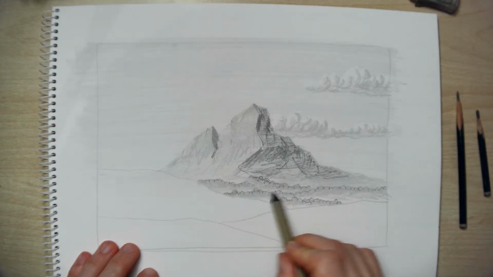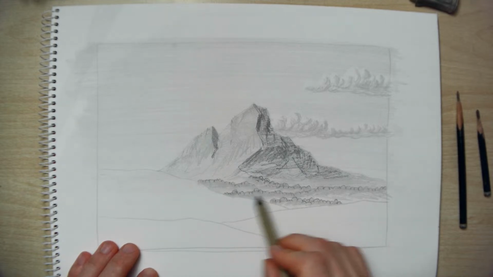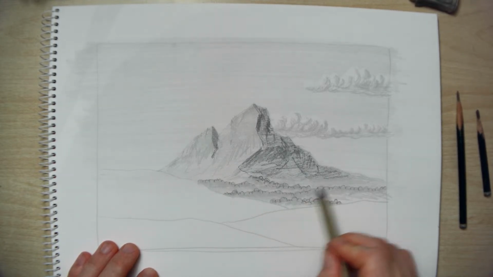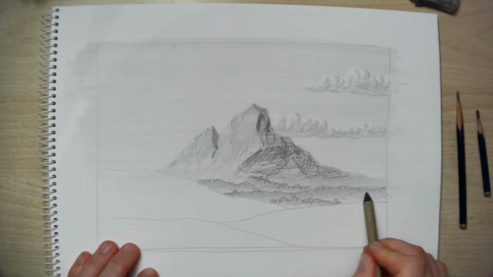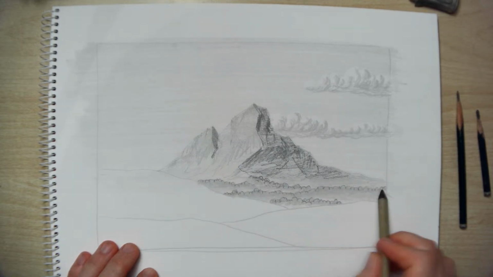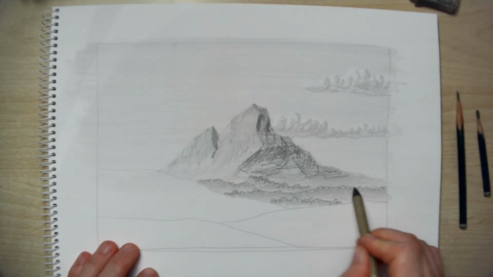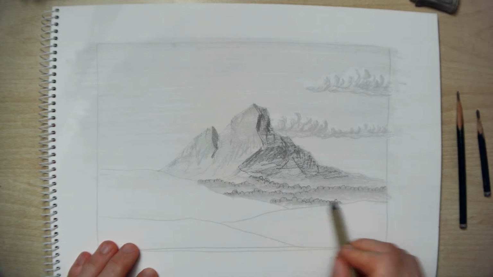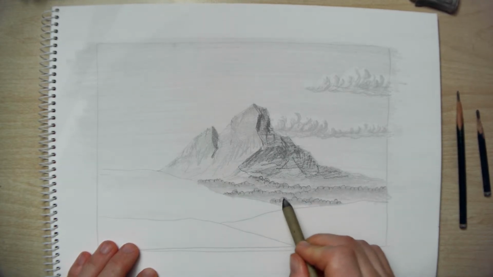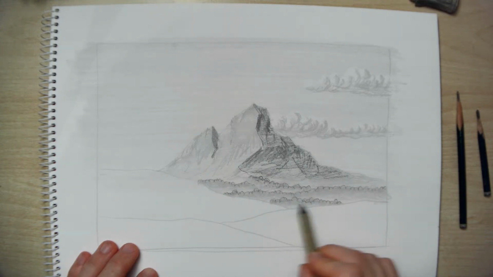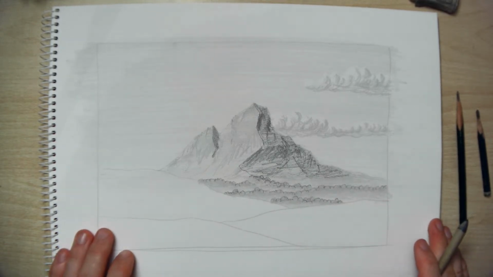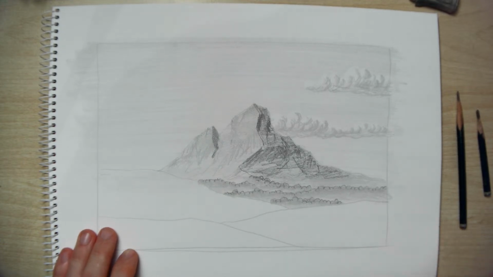Grab the graphite at the top of the trees and pull it down into the valley to make the lines disappear. Make sure to leave a light area down there. That's the mist. And it separates the different layers in the drawing.